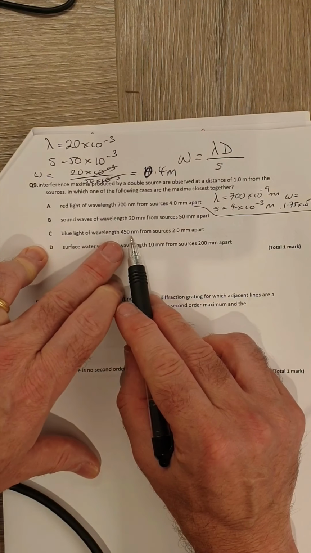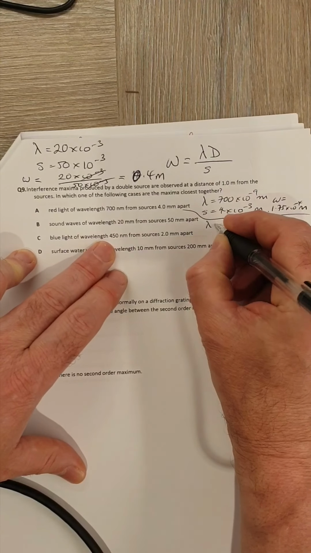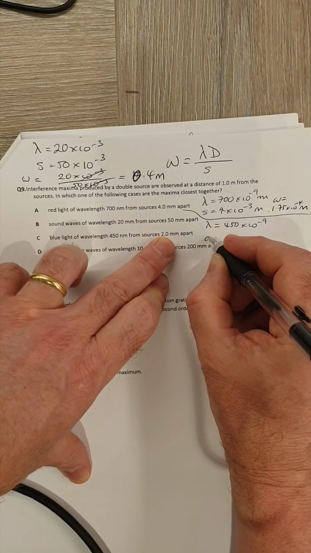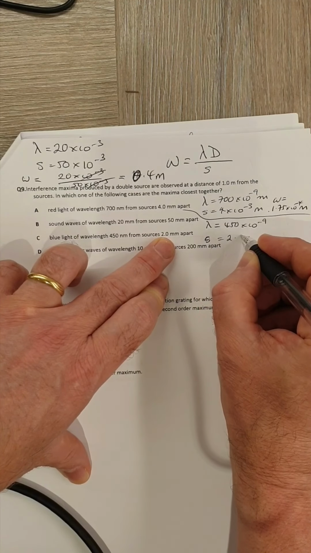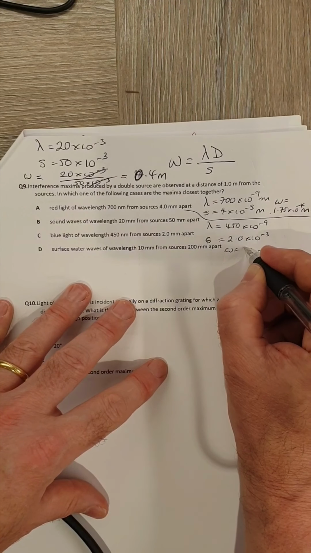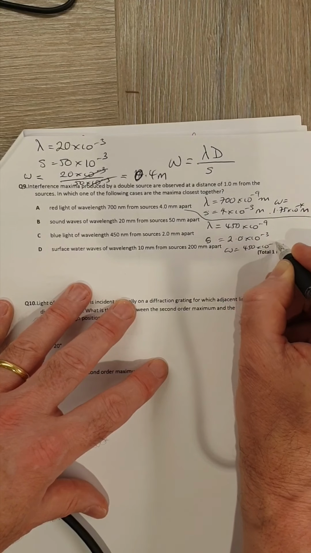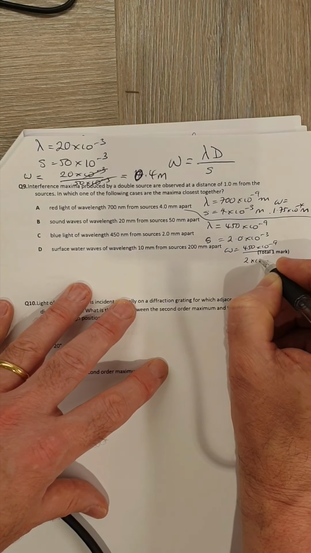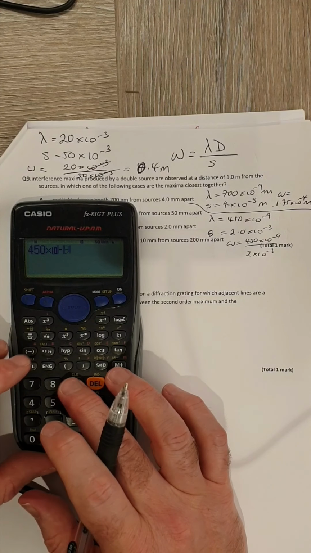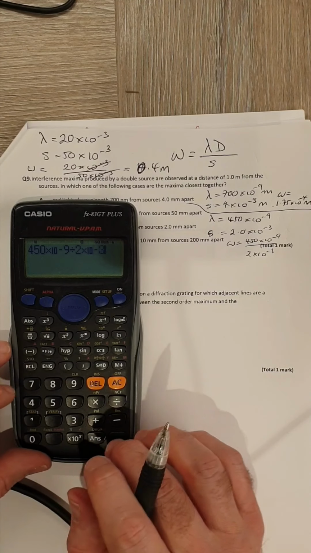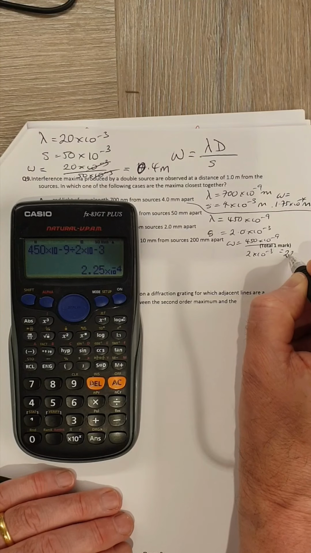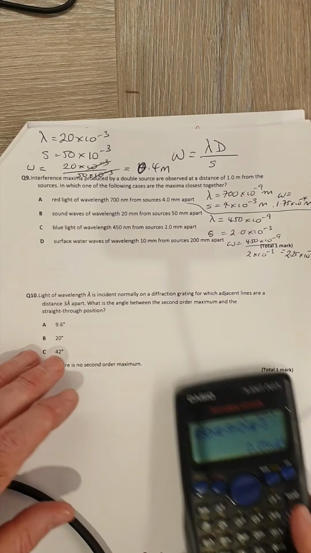Then the third one, we've got blue light. The wavelength is 450 nanometers. The sources are 2 millimeters apart. So again, I put that into the equation. I've got 450 by 10 to the minus 9 divided by 2 by 10 to the minus 3. That gives me an answer of 2.25 by 10 to the minus 4 meters.